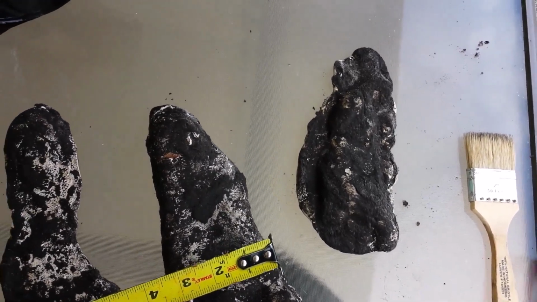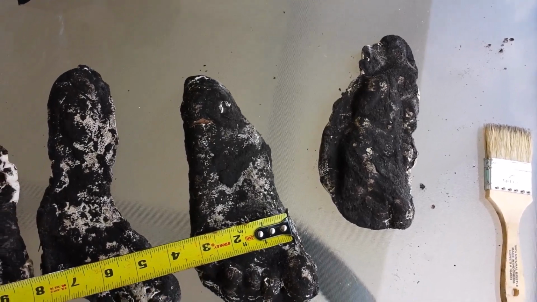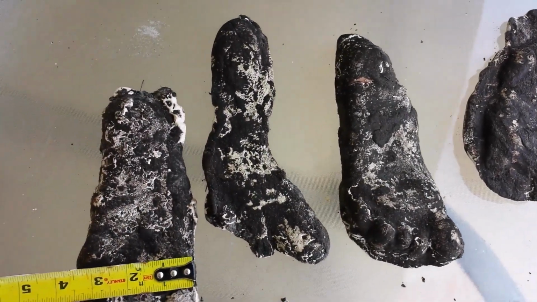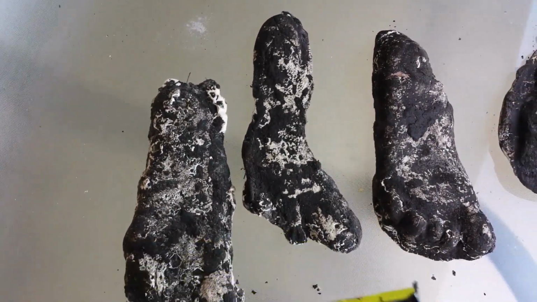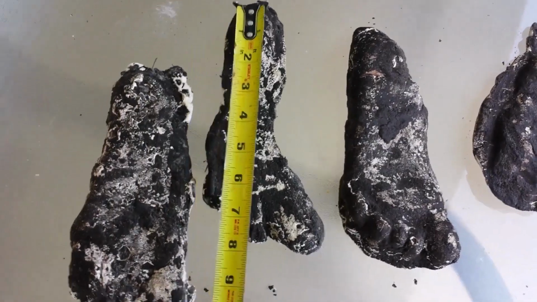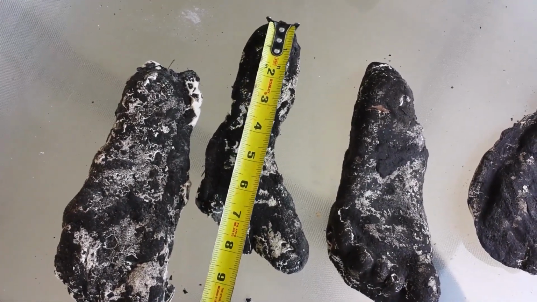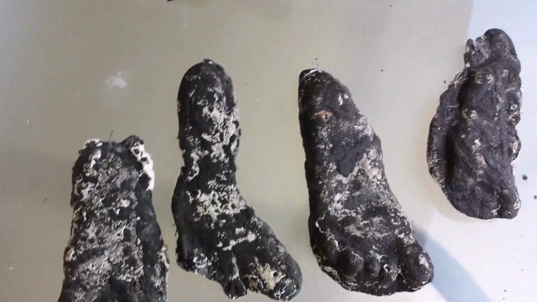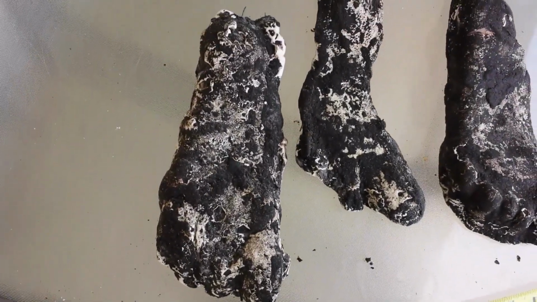And these look like they were probably an adult female. They're about 3 1/4 wide. And this one in the middle here, it looked like the toe slipped in the mud, so it made it a little unique looking. But they look like they're turning out pretty good.